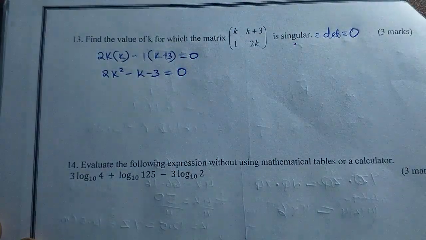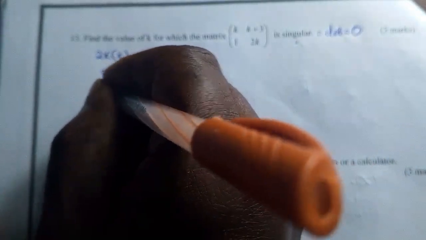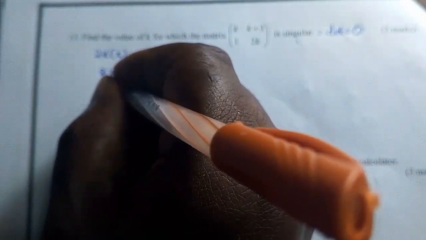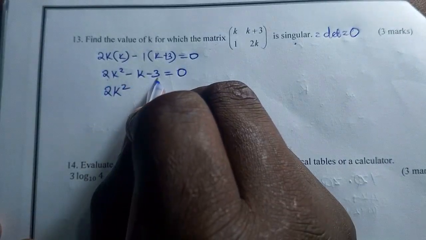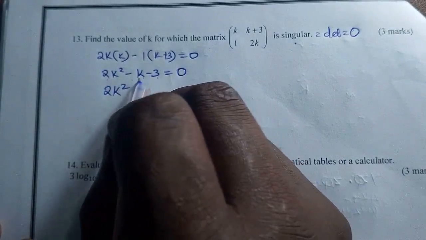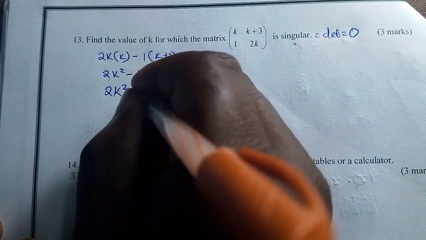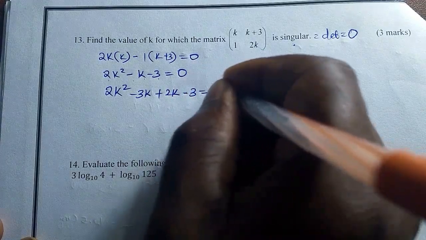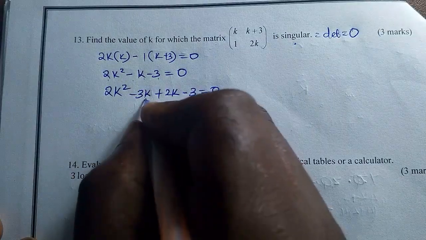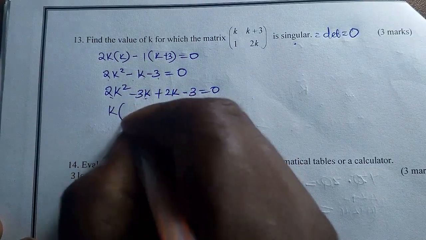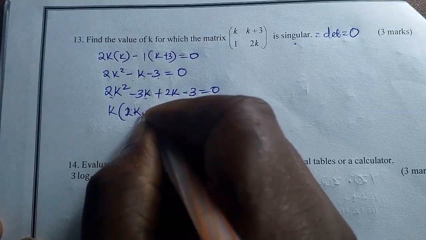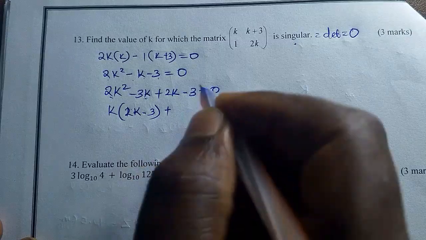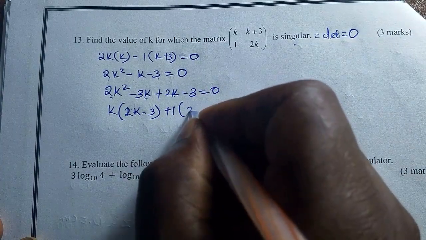Now we can solve this and get the value of k. Using the factor method, we can see that for 2k squared, the product is negative 6 and the sum is negative 1. So we can use 2 and 3. That's 2k squared minus 3k plus 2k minus 3 is equal to 0. Group them. The common factor here is k. So k into 2k minus 3 plus 1 into 2k minus 3.